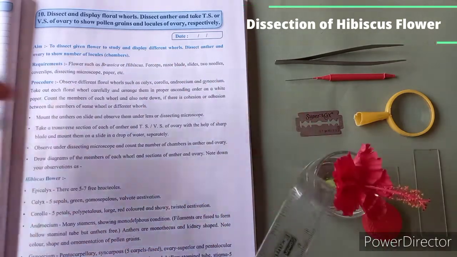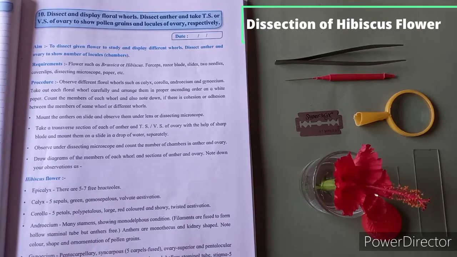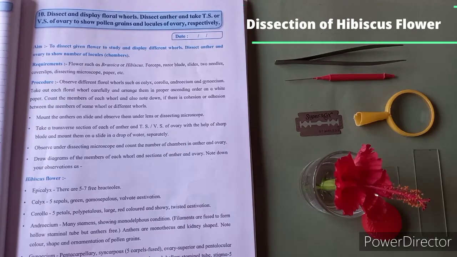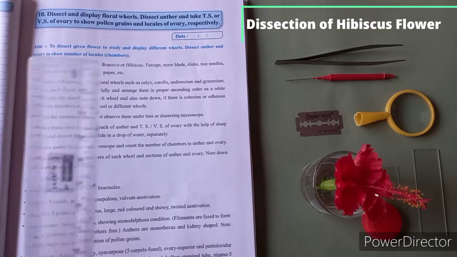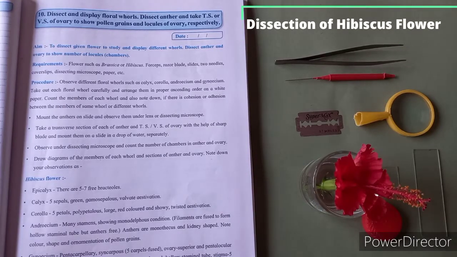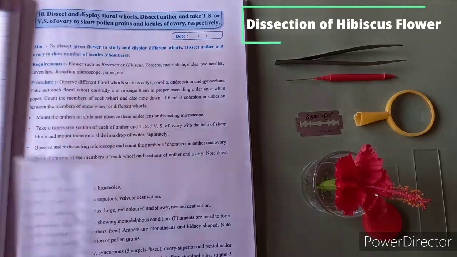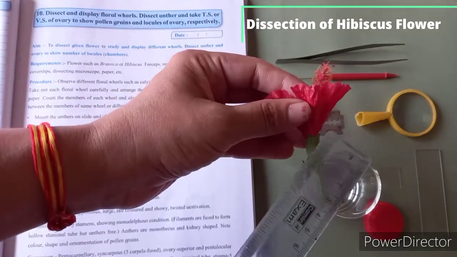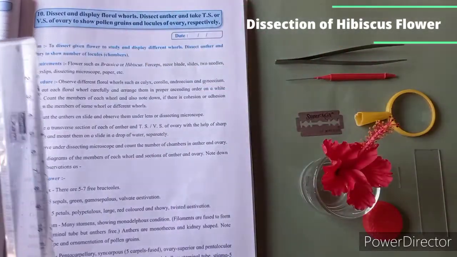So flower is highly condensed and modified shoot for sexual reproduction, which results into seed and fruit after pollination and fertilization. And a typical flower has 4 types of floral leaves called sepals, petals, stamen and carpel in distinct whorls, that are known as calyx, corolla, androecium and gynoecium respectively.